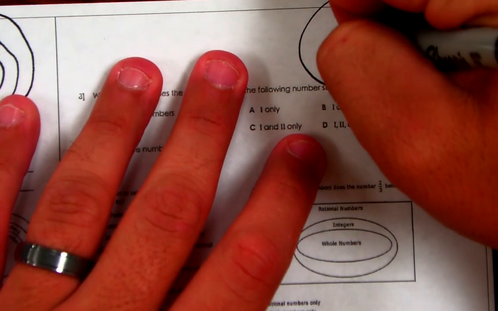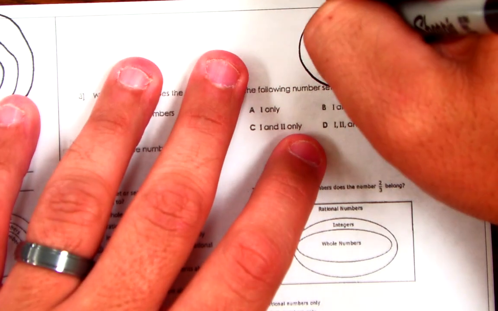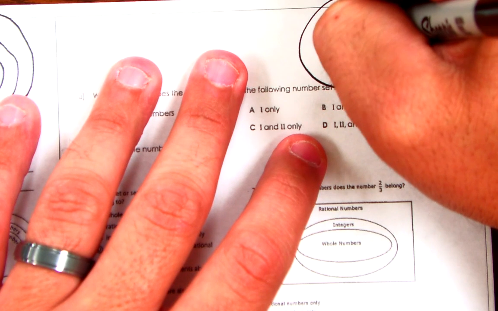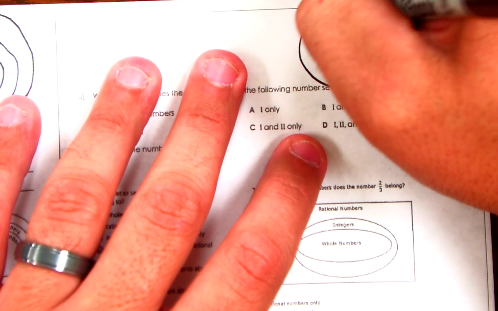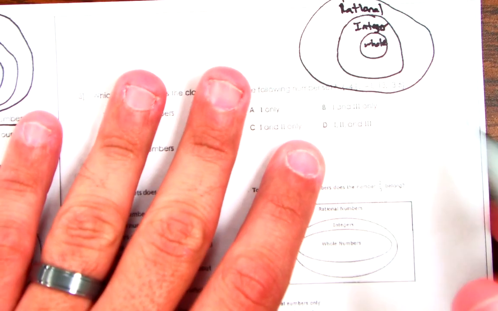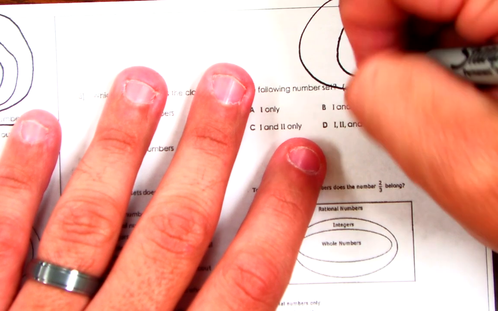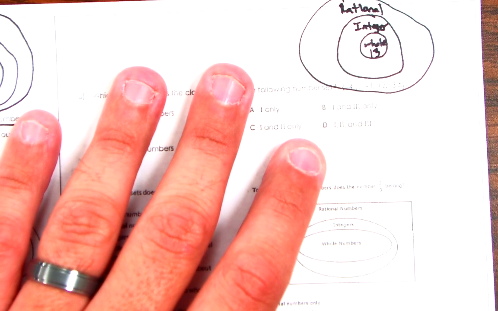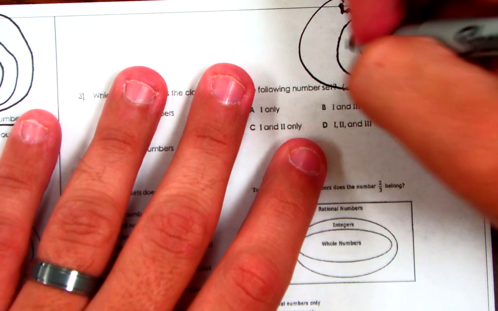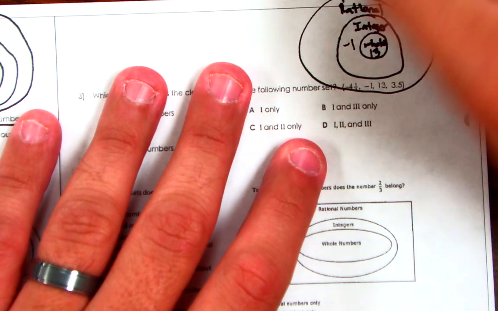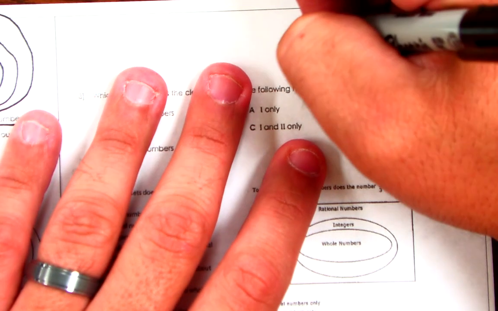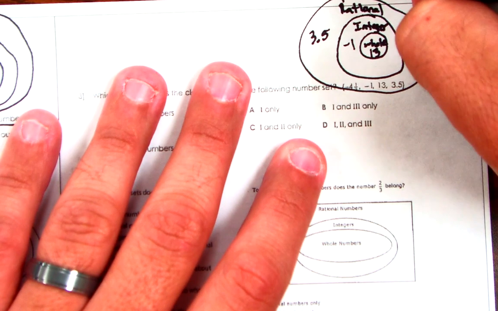We have our whole numbers, we have our integers, and we have our rational numbers. So I have a whole number of 13. I have an integer of -1. And I have a rational number of 3.5 and -4.5.